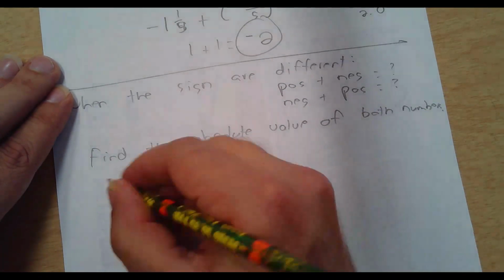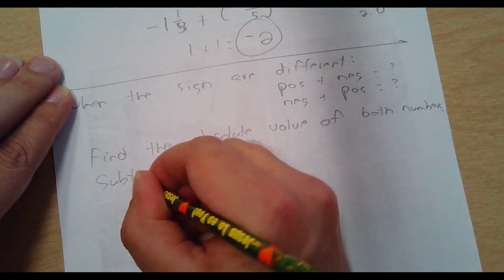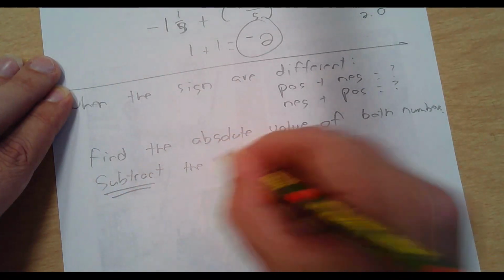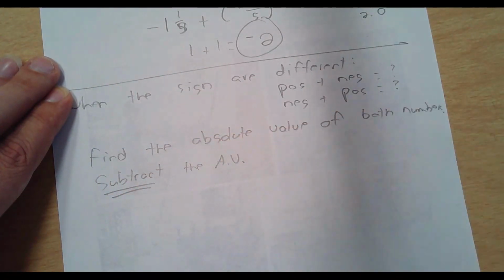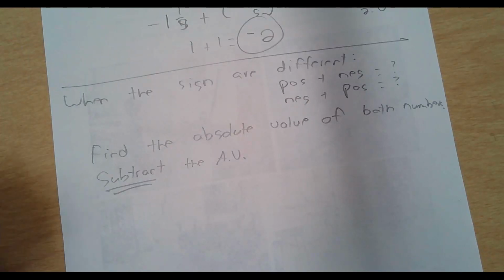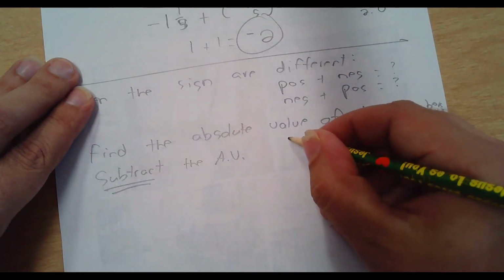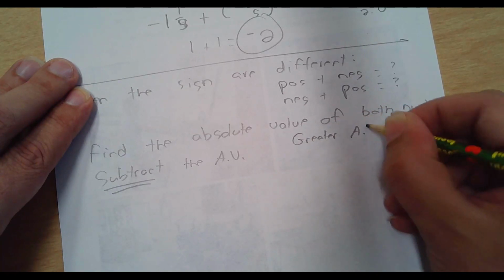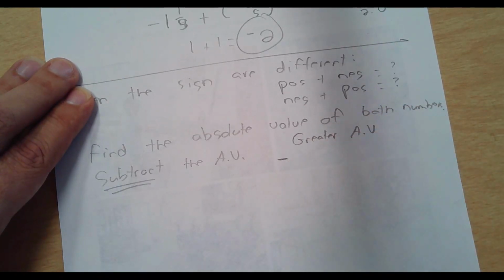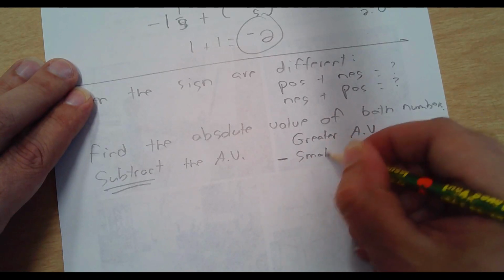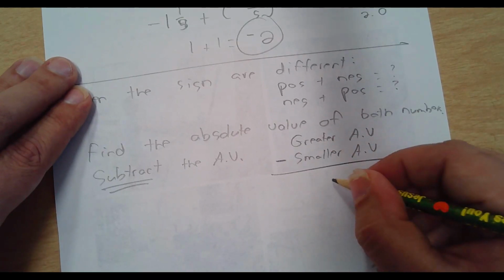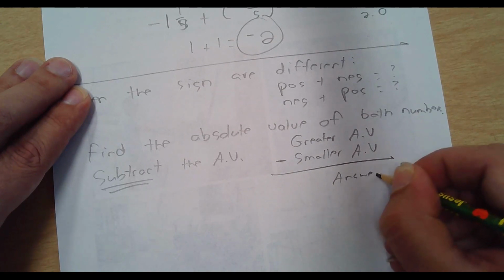Once that's done, subtract, not add, subtract the AV, that means absolute values. Subtract the absolute values. So it will look like this. Whatever has the greater absolute value is on top. Whatever has the smaller absolute value goes on the bottom. And whatever you got, answer.